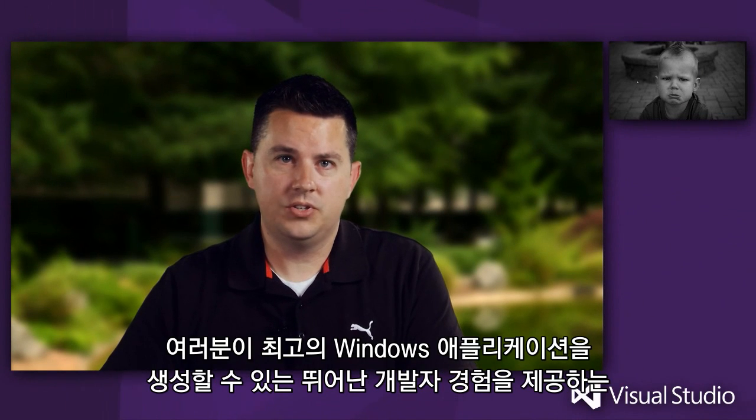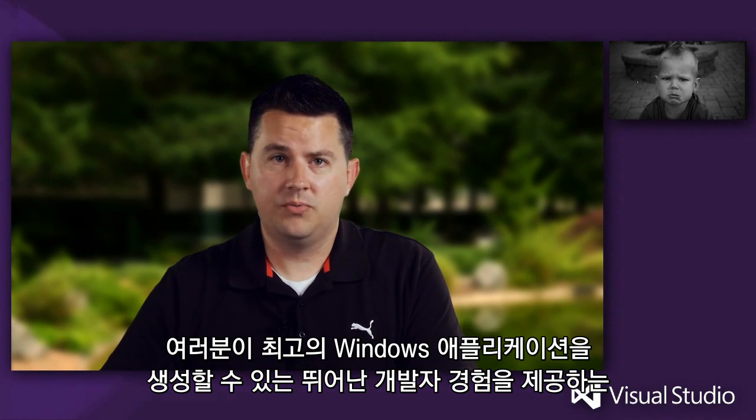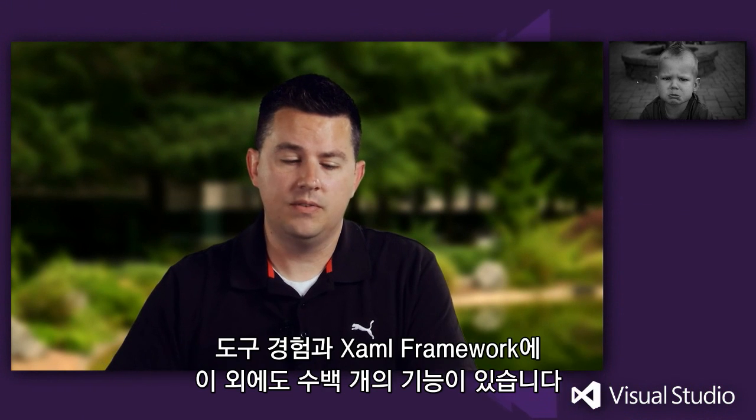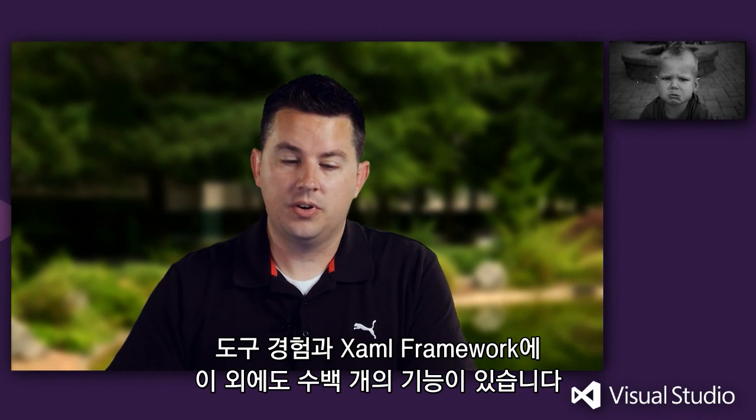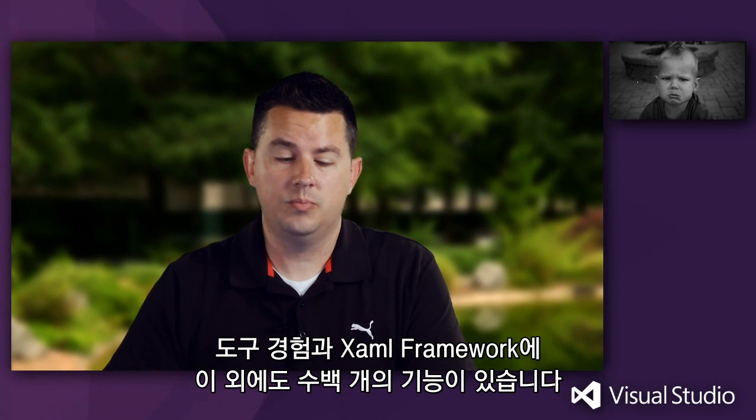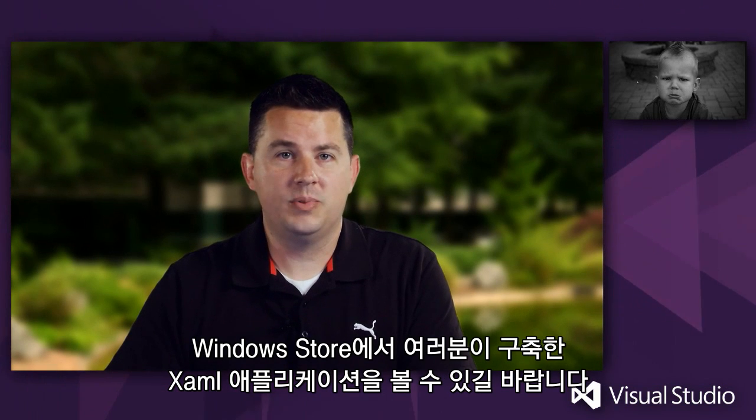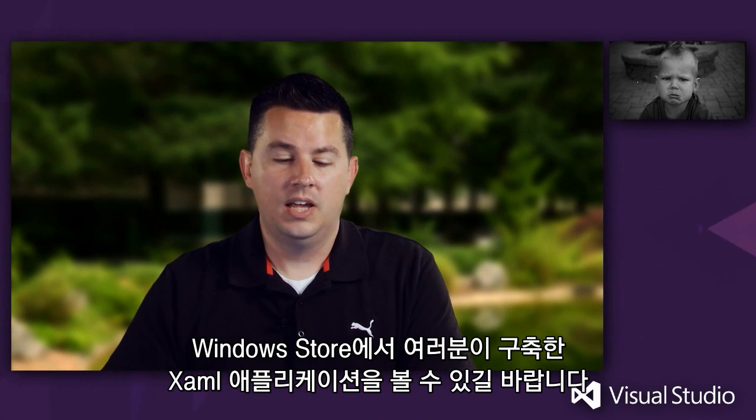There's hundreds of more features and a lot that we've done in the XAML framework as well as in the tooling experience to give you a great developer experience to creating the best Windows 8 applications you can build. I look forward to seeing all the XAML applications you can build in the Windows Store, and I'm excited about the Visual Studio and the new tooling experiences.